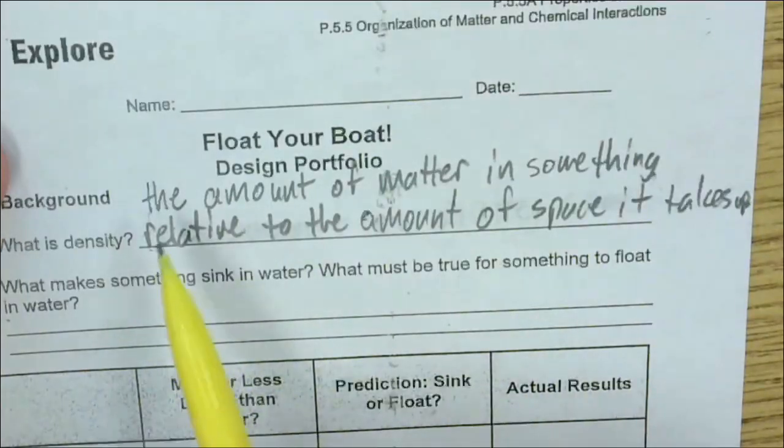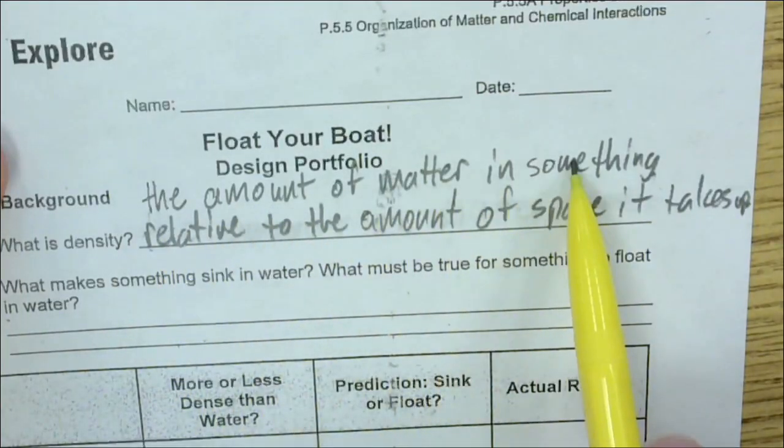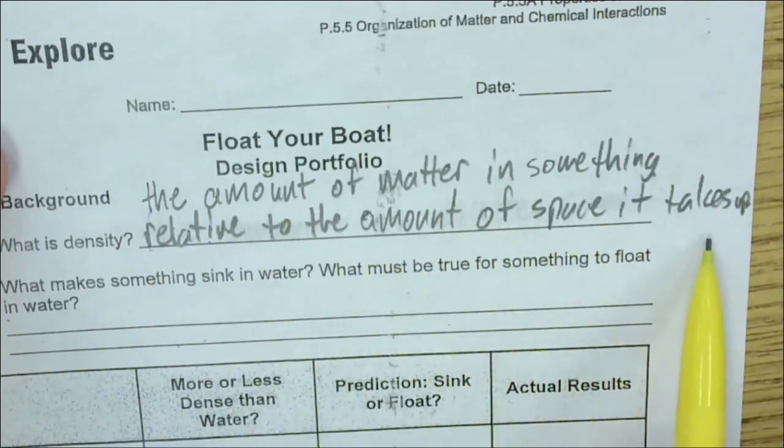Let me rewrite that smaller so it's easier to fit on this line. Sorry, give me one second. All right, so the amount of matter in something relative to the amount of space it takes up.